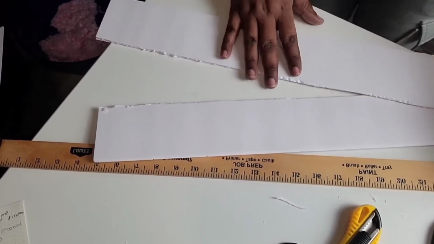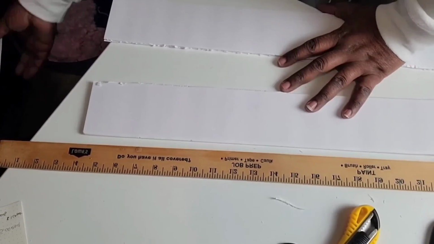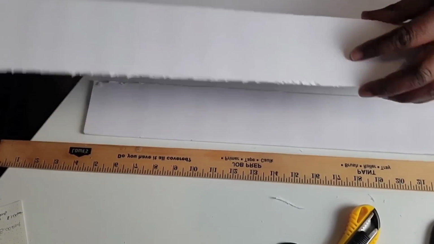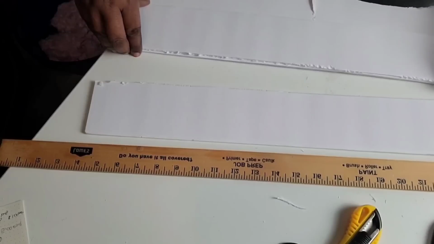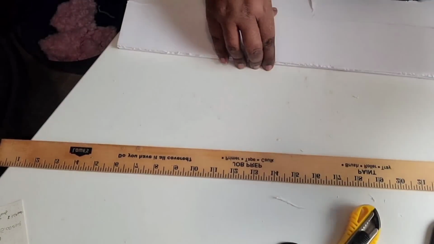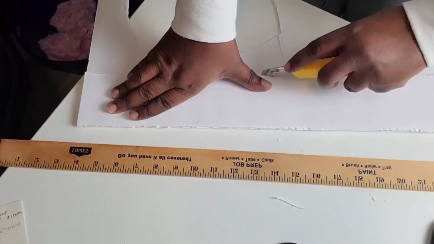Okay. Probably don't have enough of this. Might need to make one more. So let's just go on and do it. But we are utilizing all of this poster board. See, I got it right that time.